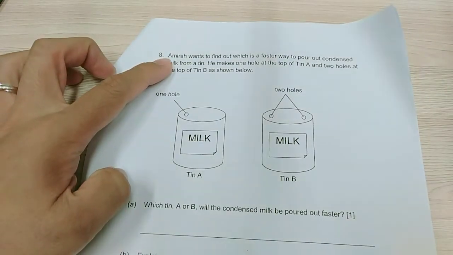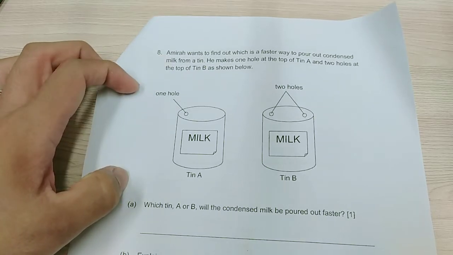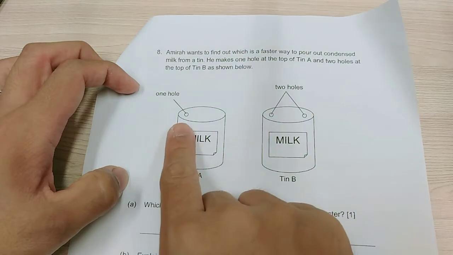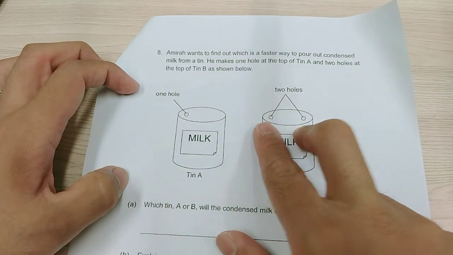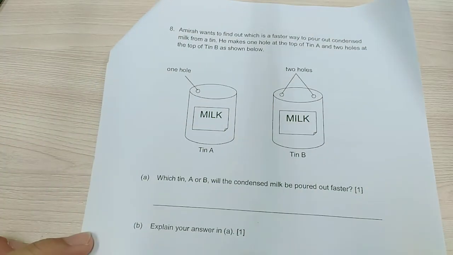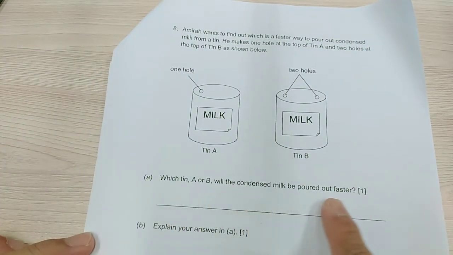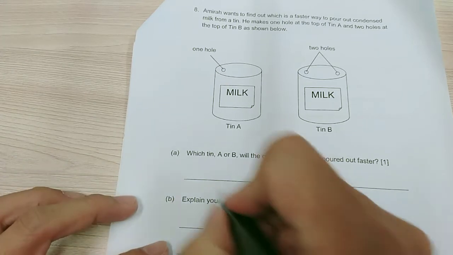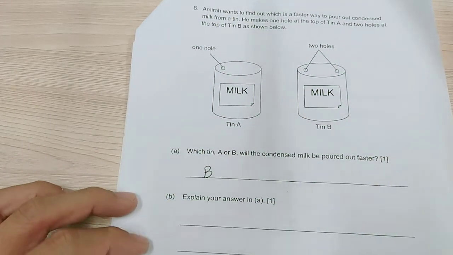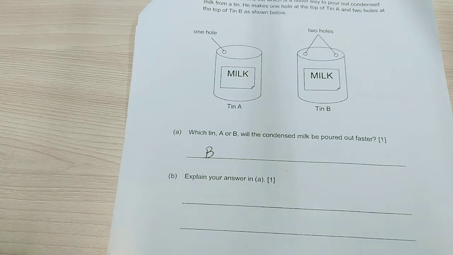Now, Amira wants to find out which is a faster way to pour out condensed milk from a tin. He makes 1 hole at the top of tin A and 2 holes at the top of tin B as shown in the diagram. Now, which tin will the condensed milk be poured faster? Now, naturally, most of you will write down the answer tin B, and you're correct. But the explanation is the problem.